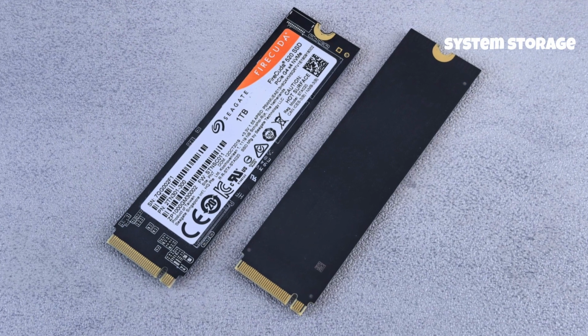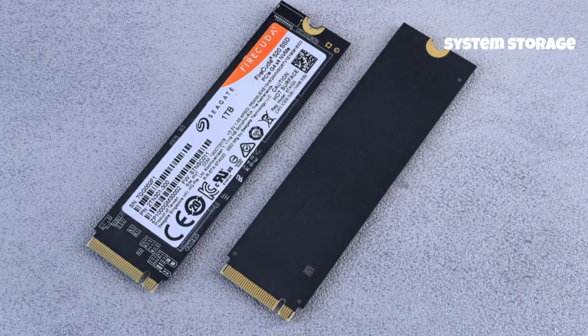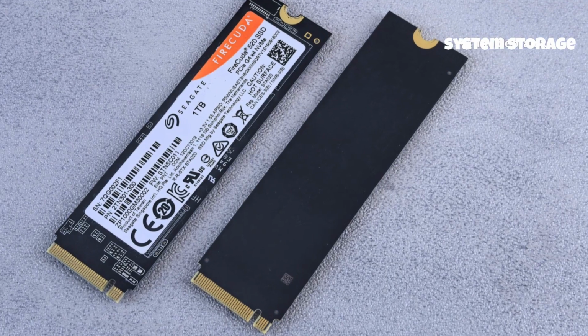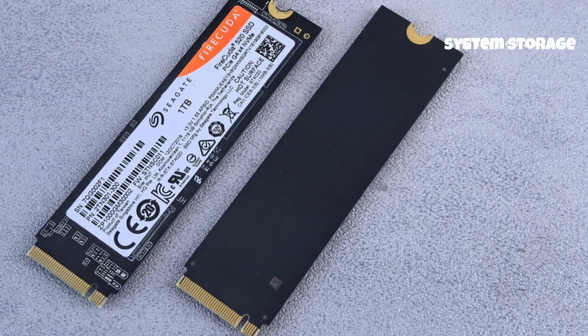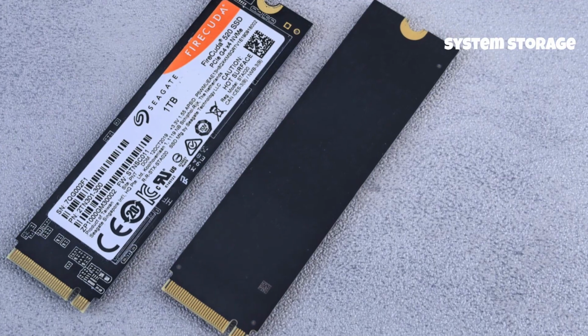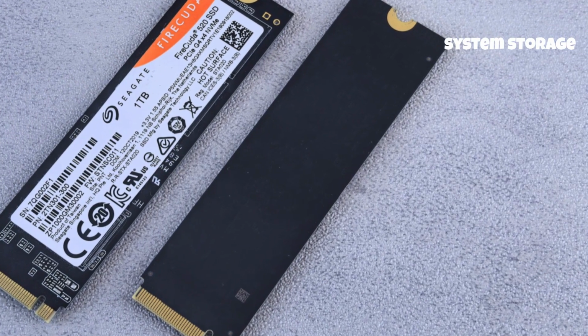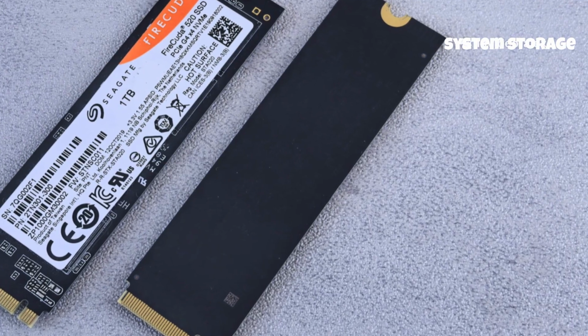For the best performance and flexibility, pair an NVMe SSD with the GPT partition style. This combo ensures you get the fastest speeds and the most options for organizing your data, whether you're a gamer, a content creator, or just want a snappy, everyday experience.